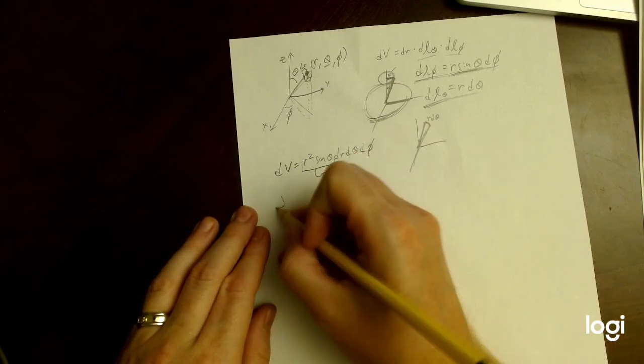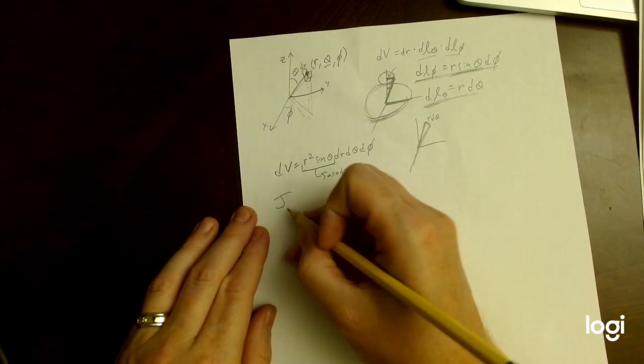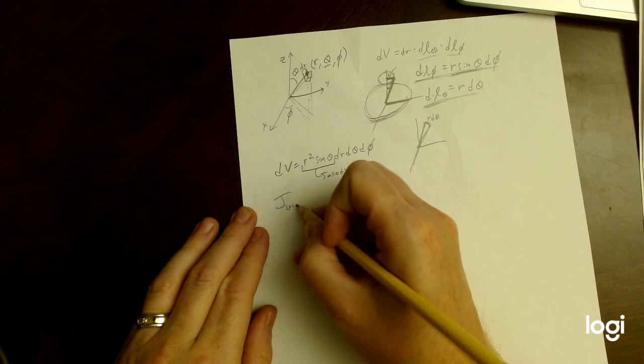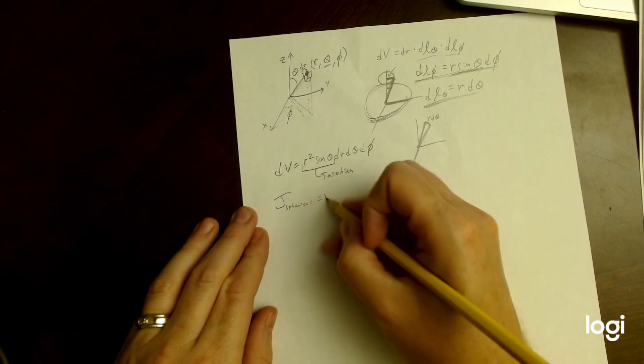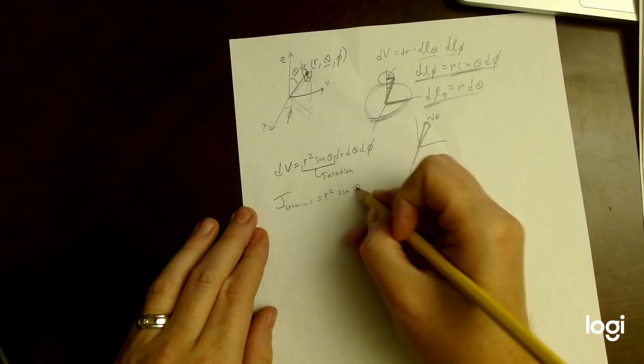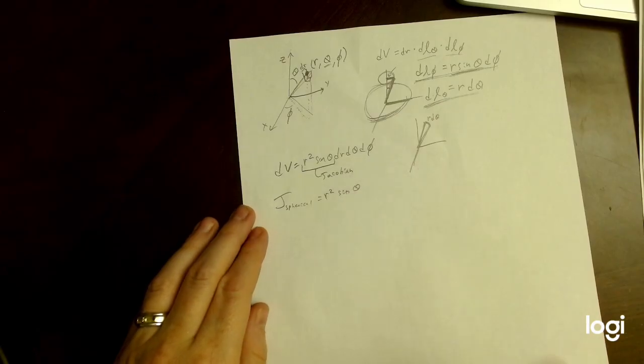Sometimes we'll see that just written as J, and here I'll label this as for spherical is r squared sine theta, and then the full volume element was there.